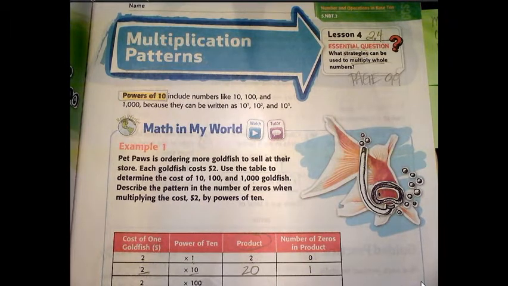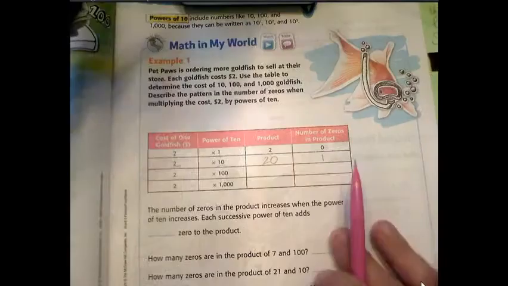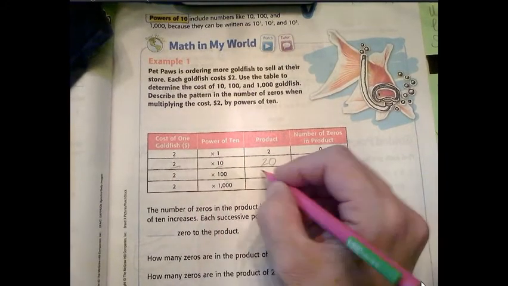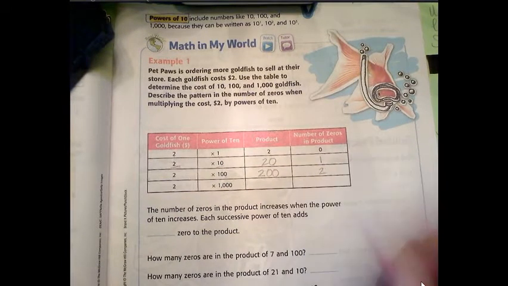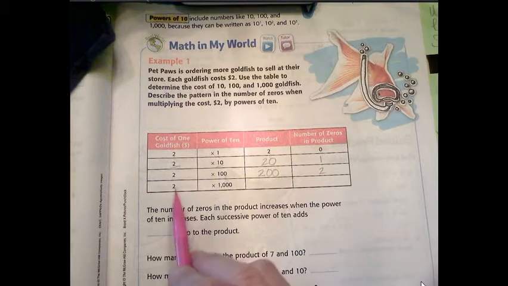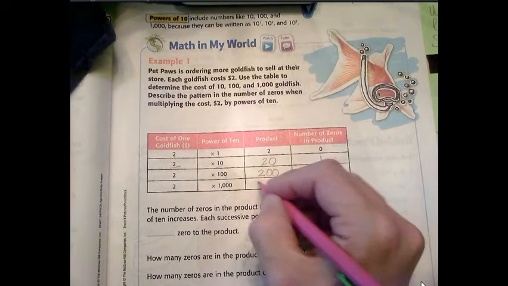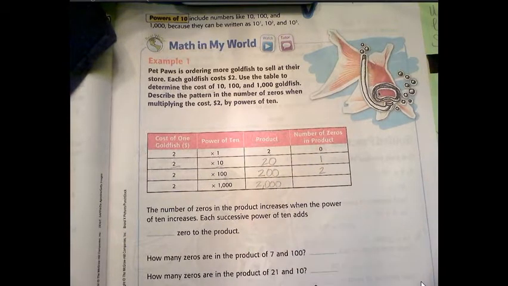Let's look at this. 2 times 100. Now we're buying 100 goldfish. What is 2 times 100? That's right, 200. And how many zeros are there? 2. Are you guys noticing a pattern? Now we do 2 times 1,000. So 2 times 1,000 is 2,000. How many zeros are there? 3.